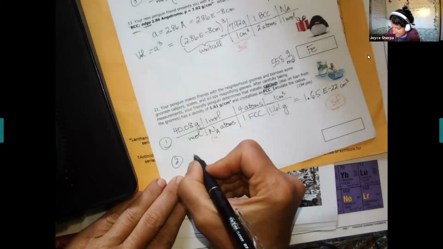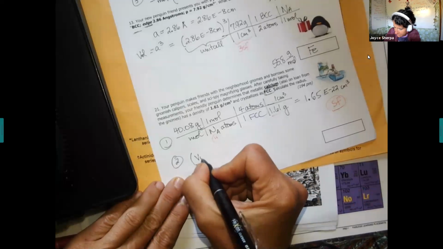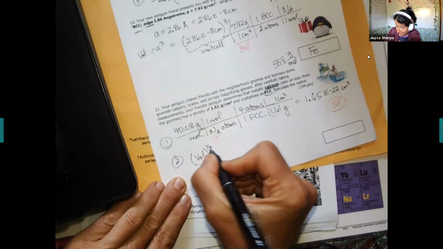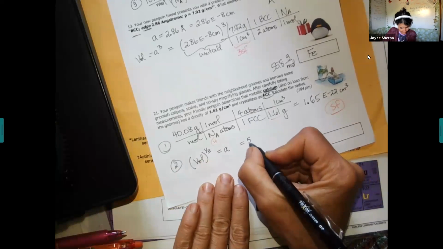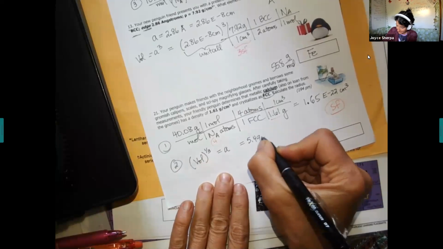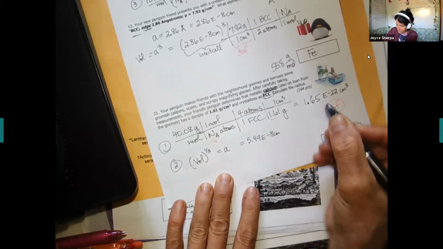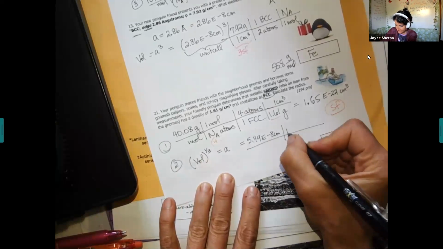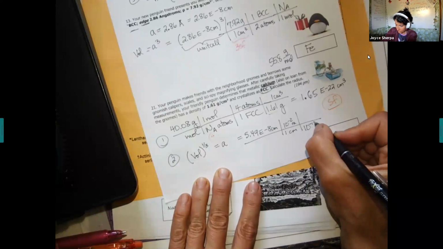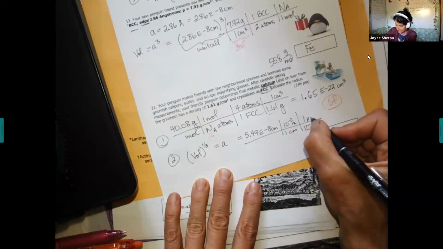Once we got to this, my second step is we will take the volume to the 1/3 power. So it's the cube root, and that gives you a, which is 5.49 e to the negative 8 centimeters. And then you can do your conversion: centimeter is 10 to the negative 2 meters, and 10 to the negative 12 meters is a picometer.